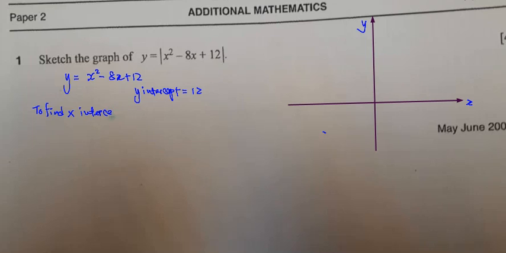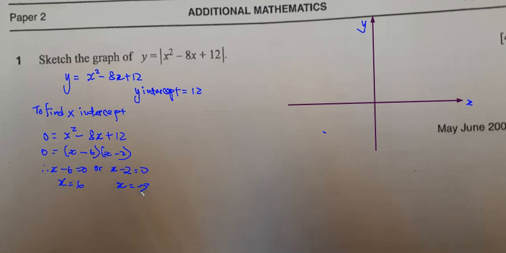To find the x-intercept, what I have to do is put y as 0. So x squared minus 8x plus 12. Factorize it and it becomes (x minus 6)(x minus 2). Therefore, x minus 6 equals 0, or x minus 2 equals 0. From here, x is equal to 6, and x equal to 2. So you pass through the point when x equals 2, and you pass through when x equals 6.